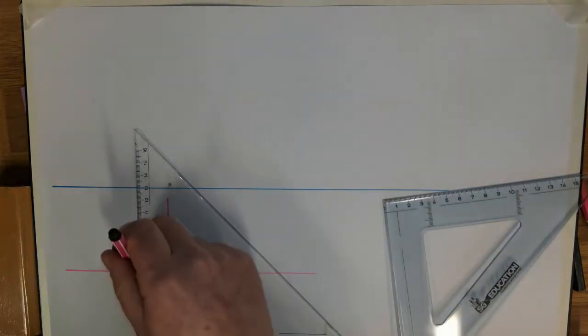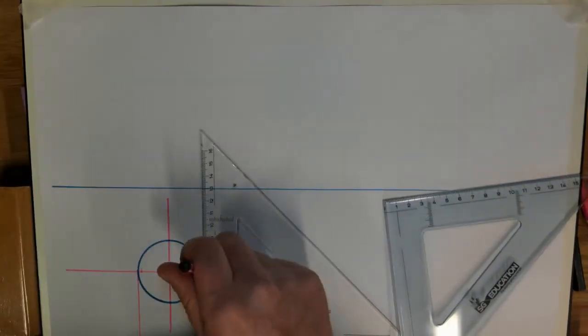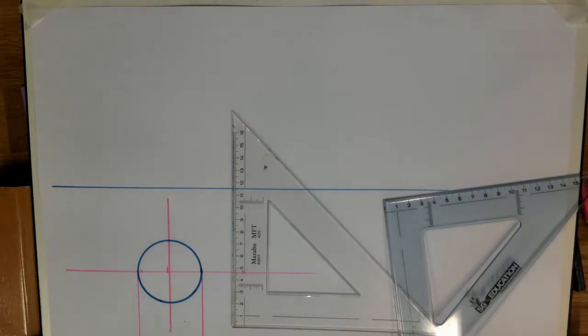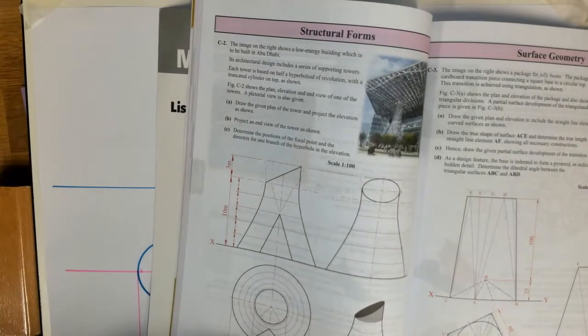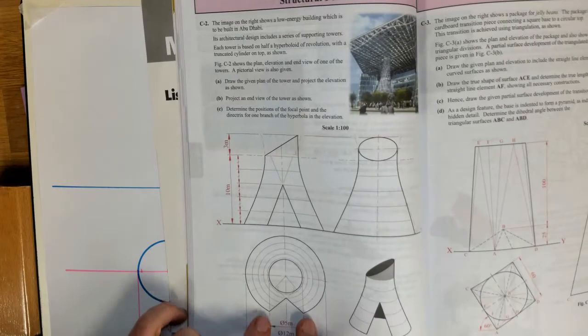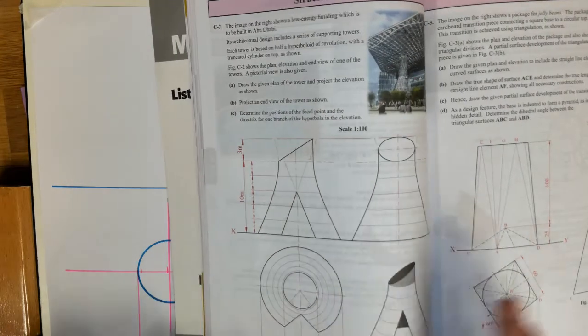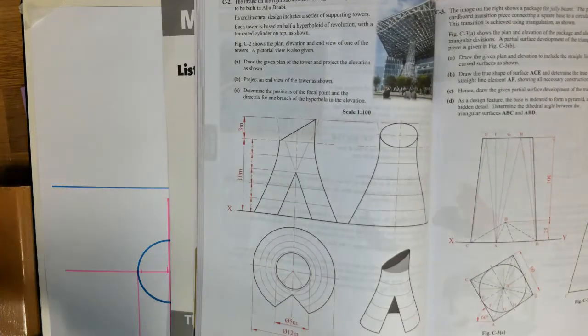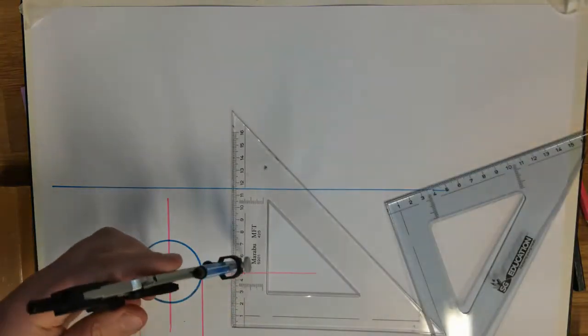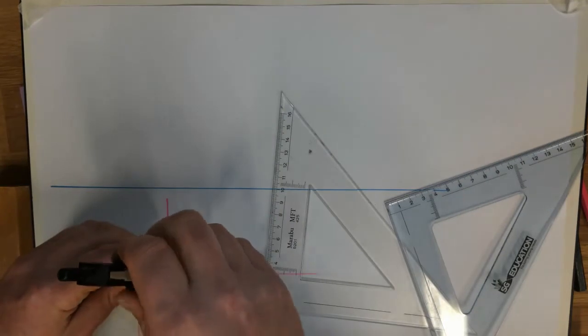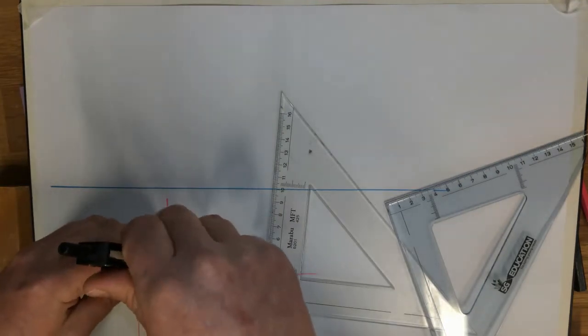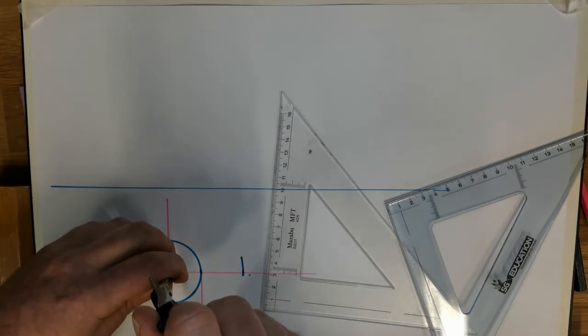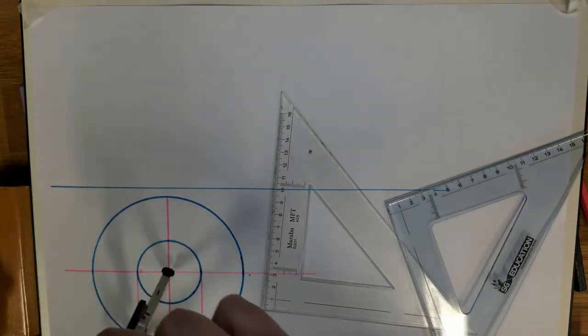So what I could do is draw two light lines down here, because I can see from this question that the width where this V shape starts is basically the same width here. So I'm going to draw those down. I'll go back to putting the blue into my compass. Okay, let me tighten that up. So start here, bring it round and draw this.